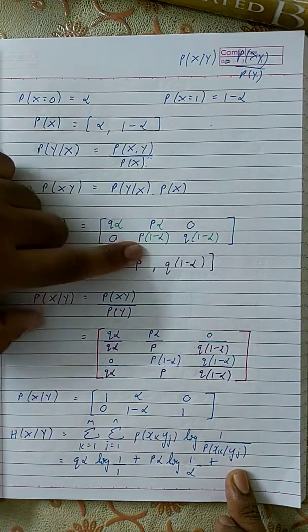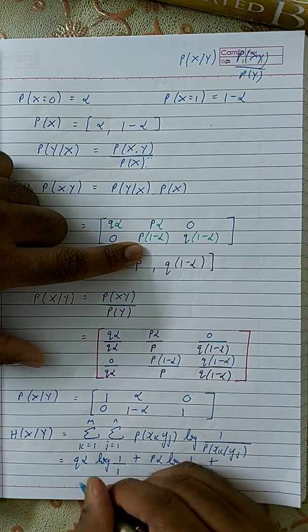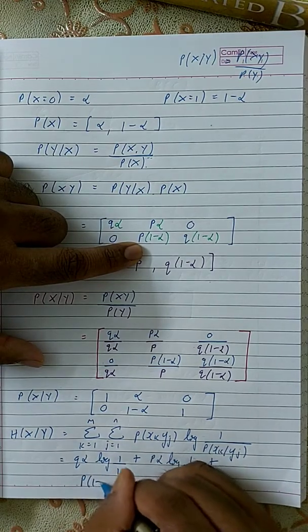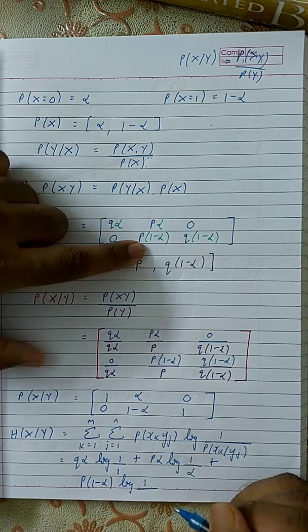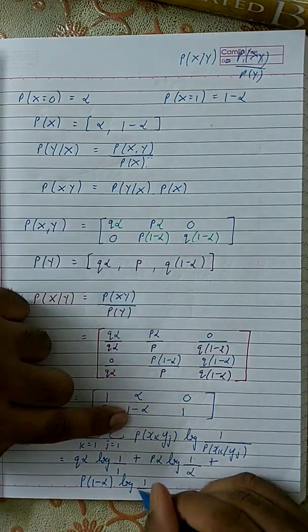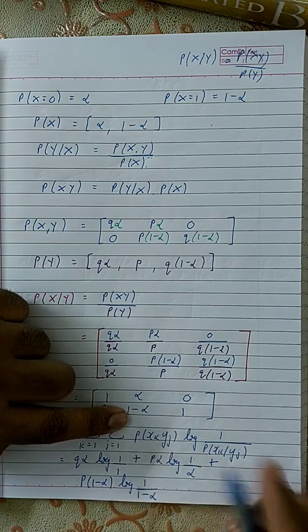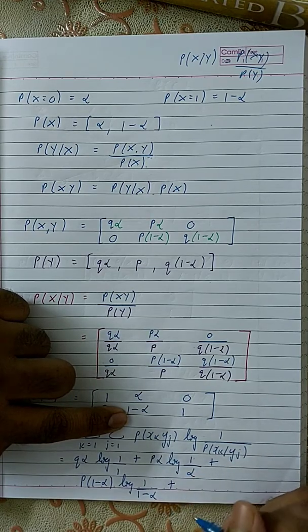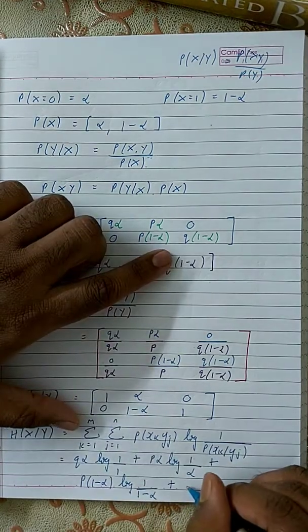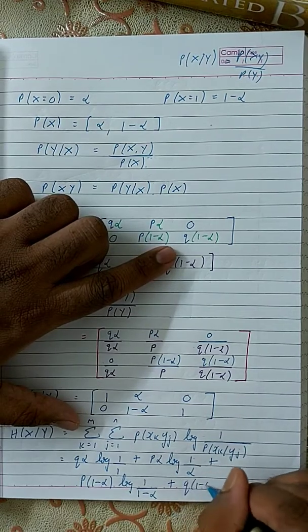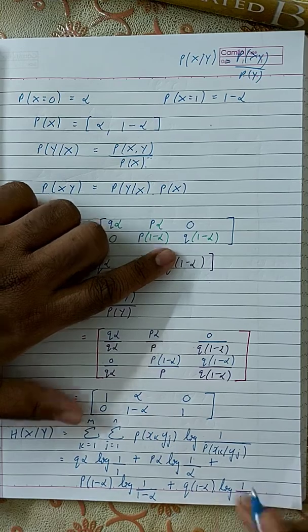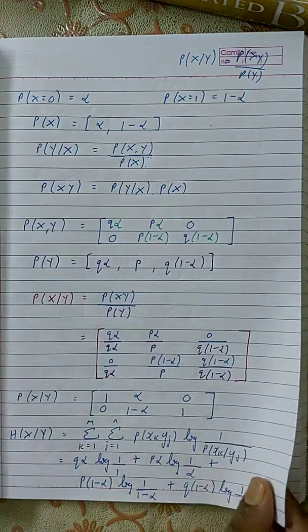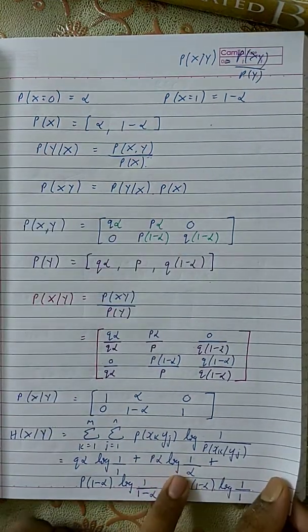Then you have this one, P into 1 minus alpha, into log of 1 by the corresponding element, which is 1 minus alpha. Plus, over here we have Q into 1 minus alpha into log of 1 by 1, which is basically 0. So what you get is P alpha log 1 by alpha.